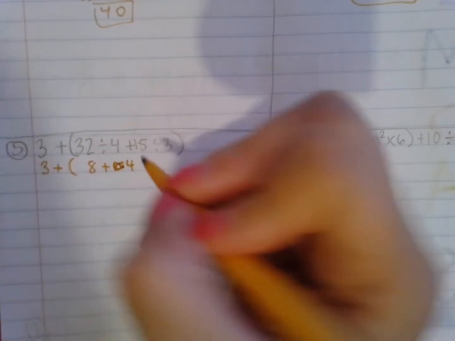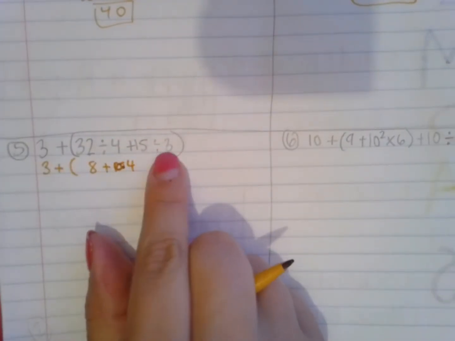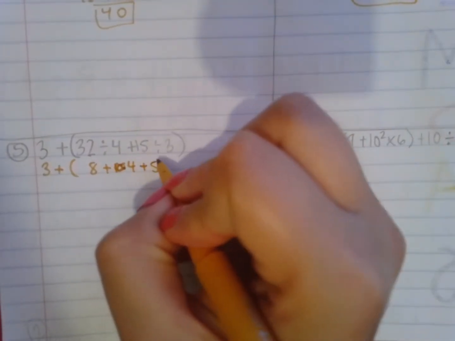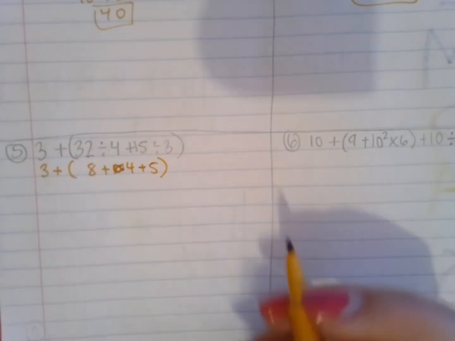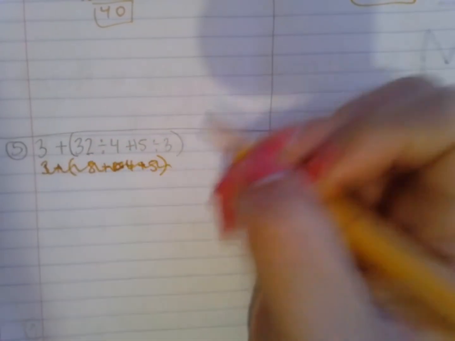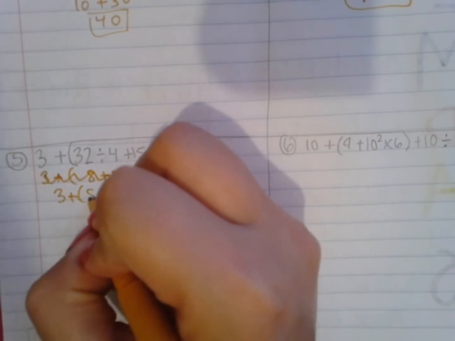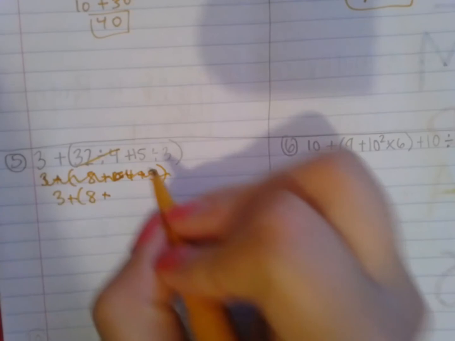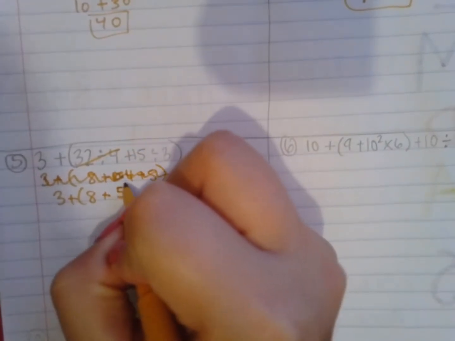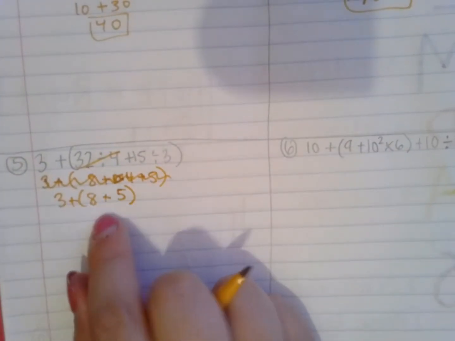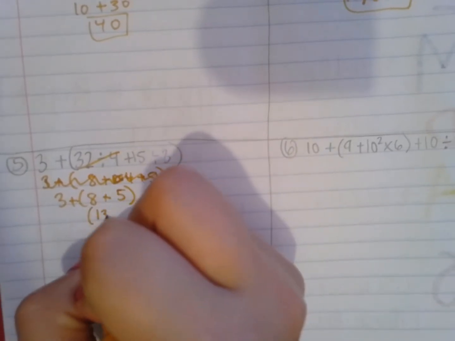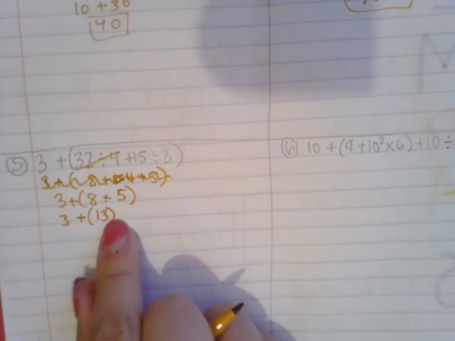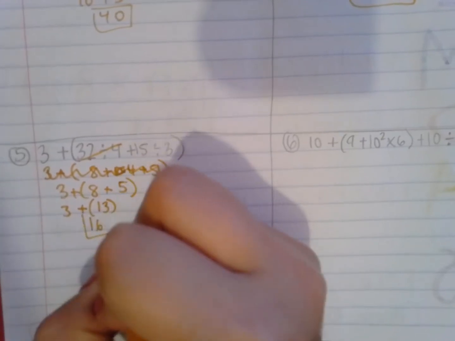I already forgot about the 4. Let me do this nicer, and I know I screwed up already. 3 plus 32 divided by 4 just gives me 8, so I'm just going to cancel it before I do something else on. Plus 15 divided by 3 will just give me 5. So now left inside my parentheses will just give me 13 plus 3. 13 plus 3 will just give me 16. There you go. That's what I get for going too fast.